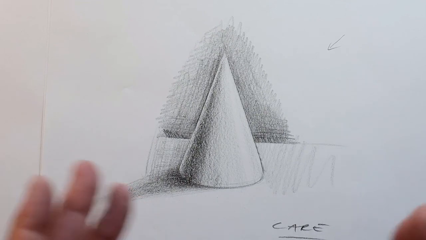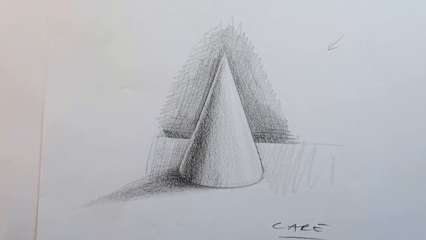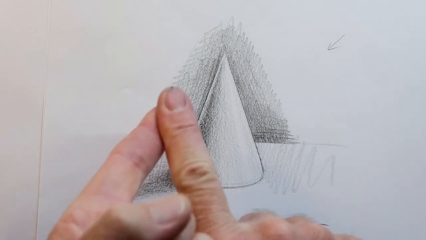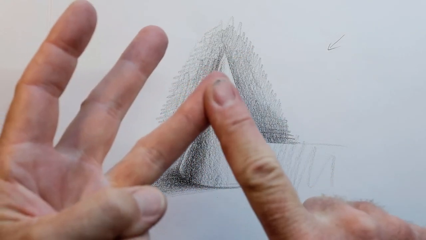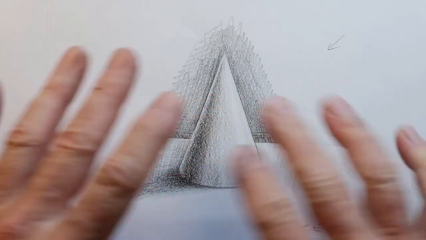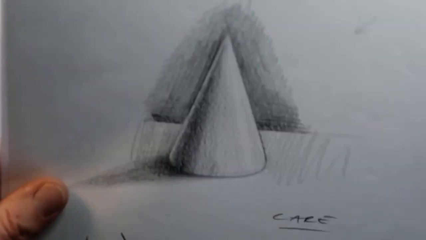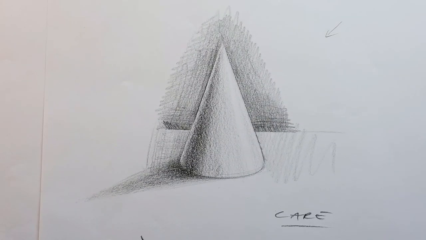Guys, well done. Good luck. So please, you want to complete your value scale, the cube, the sphere, the cylinder, and the cone, all before Friday. All right, all the best. Well done, and shoot me an email if you've got any questions.